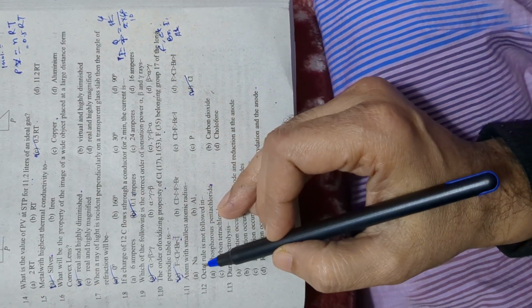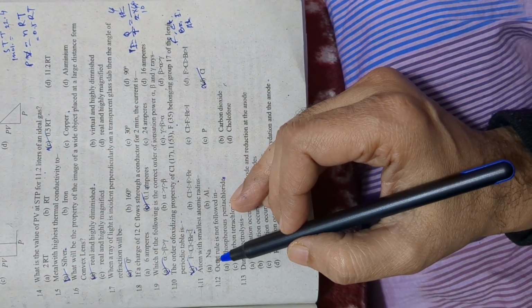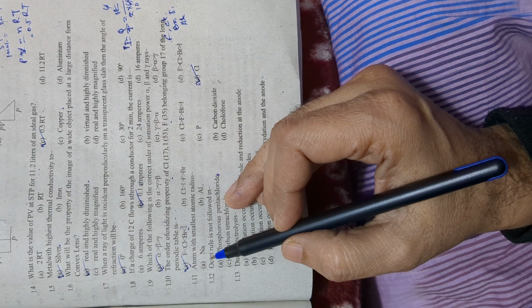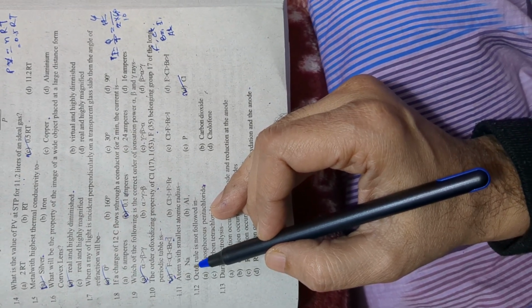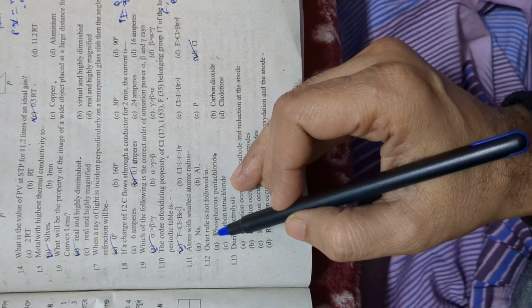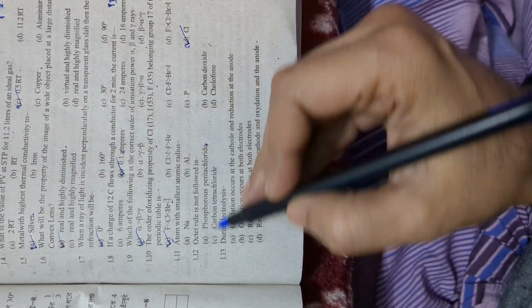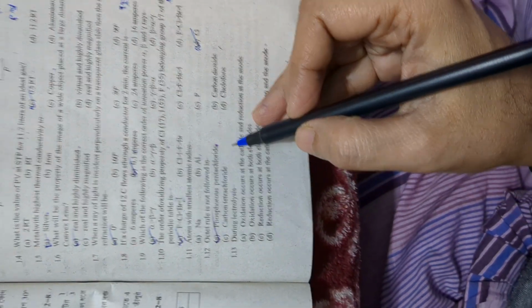To memorize the elements of the third period, Somya acid saccharova. Okay, the octet rule is not followed by phosphorus pentachloride. Keep it in mind.